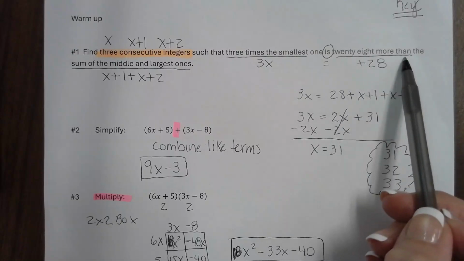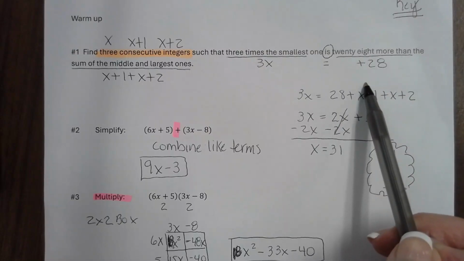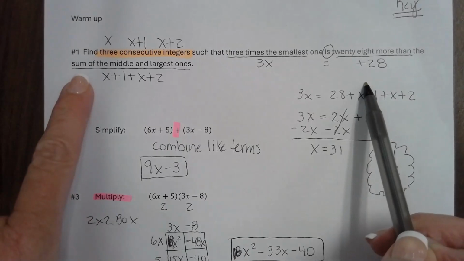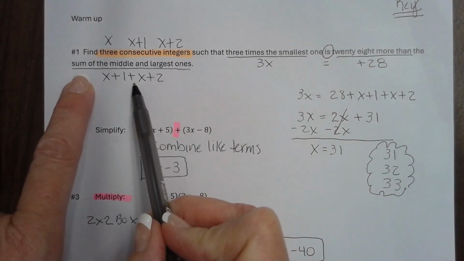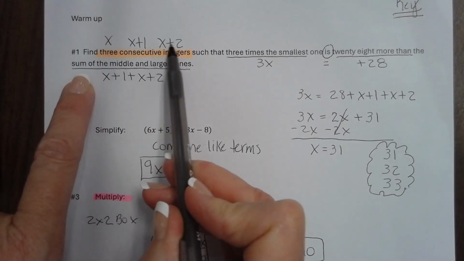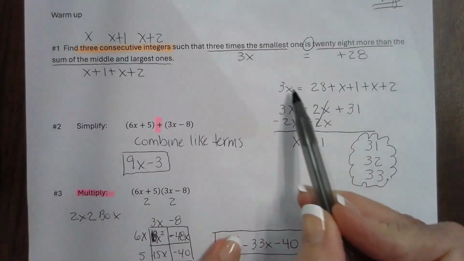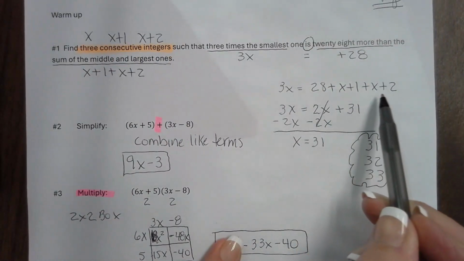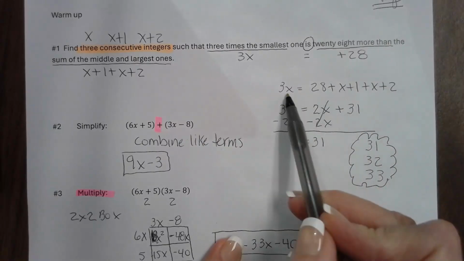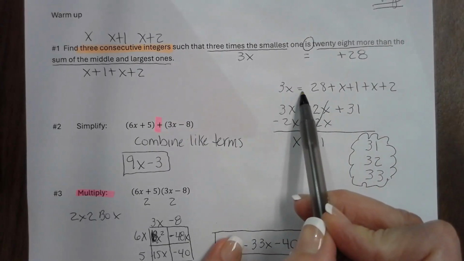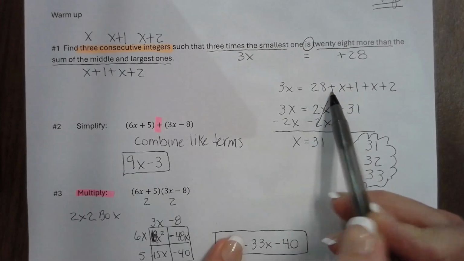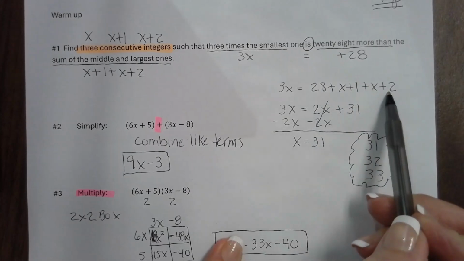28 more than means add 28. What do I add 28 to? The sum of the middle and the largest. The middle and the largest. So y'all, this is what your equation should have looked like right there. 3 times the smallest is 28 more than the sum of the middle and the largest.